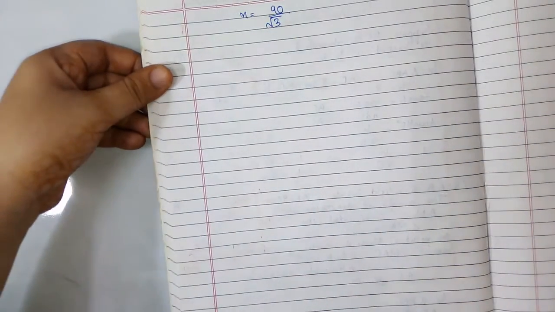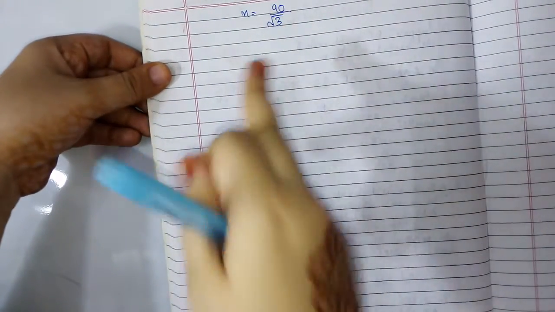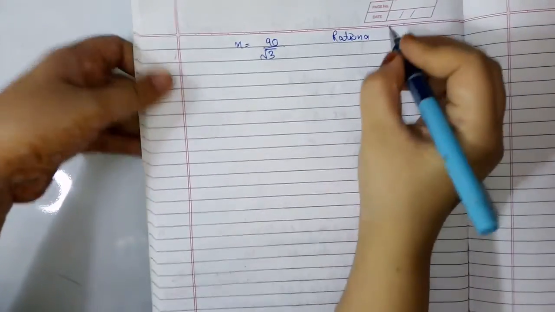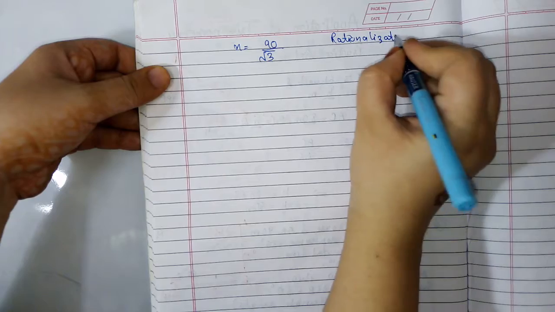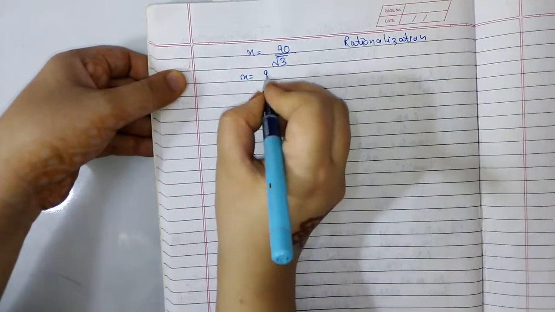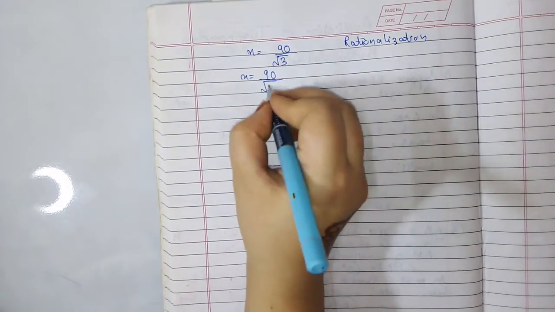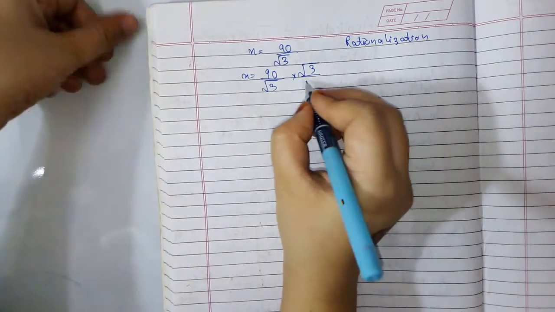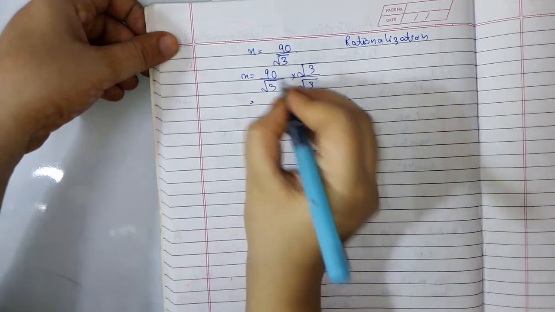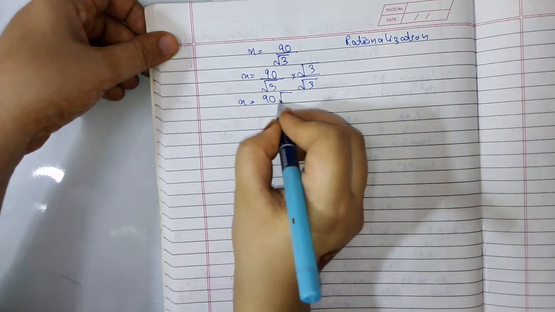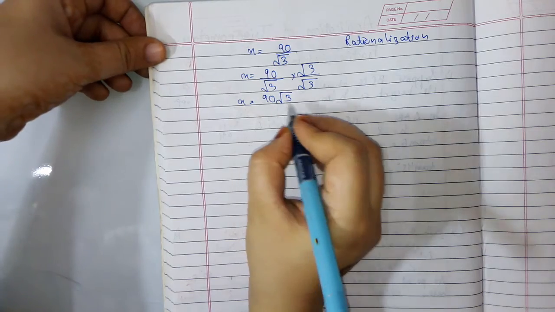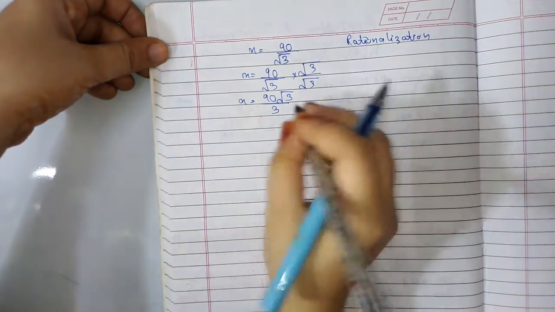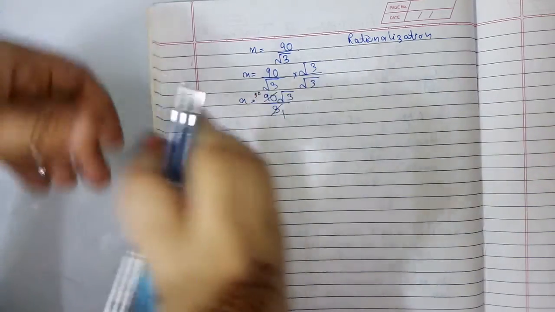Okay, so if in the denominator we have root 3, we will do the rationalization. So after rationalization we get x is equal to 90 upon root 3, and we will multiply and divide by root 3 only. So this will be x is equal to 90 root 3, and root 3 multiplied by root 3 becomes 3. So it will cancel. 3 1s are 3, 3 3s are 9, 0 will be 0.